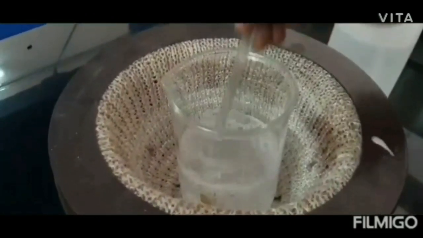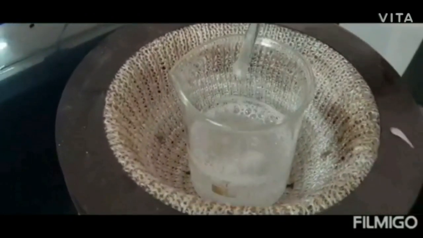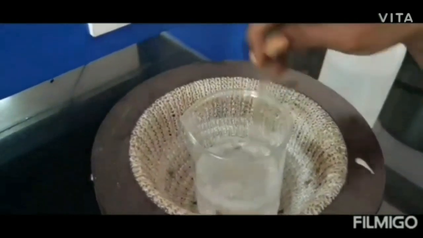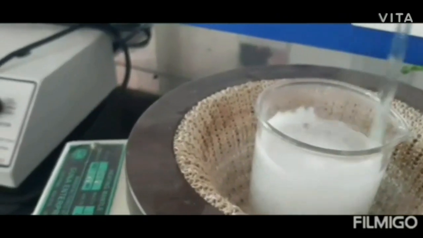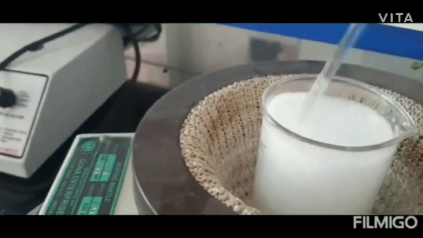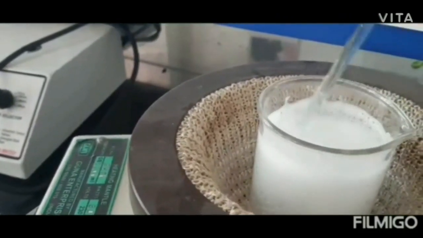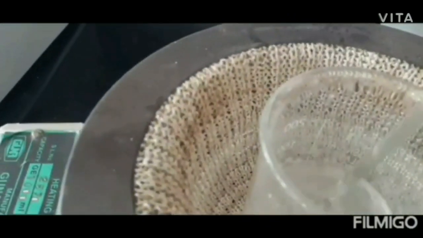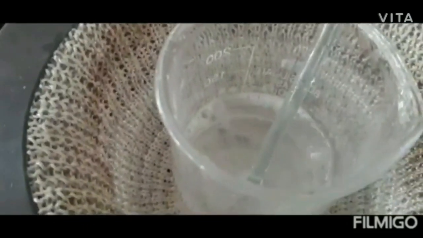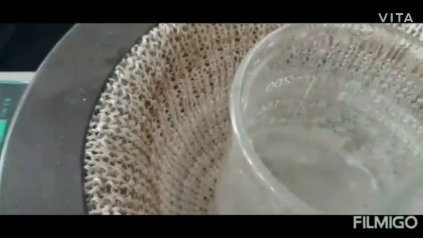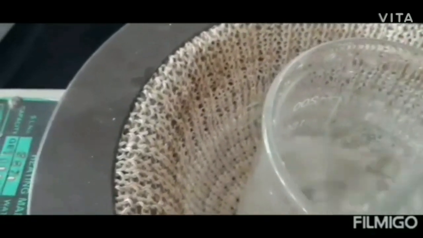PVA solution should not be used when it is hot. It has to be cooled to room temperature. When it is cooled to room temperature, it can be used to prepare the various concentrations like 0.2, 0.4, 0.5, 0.6 and 0.8.